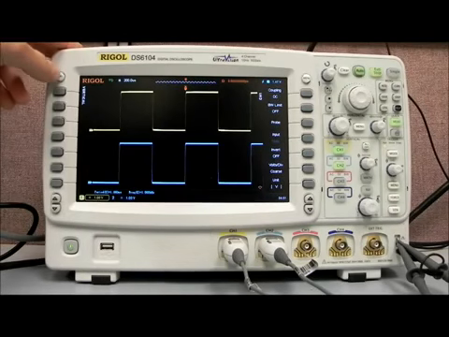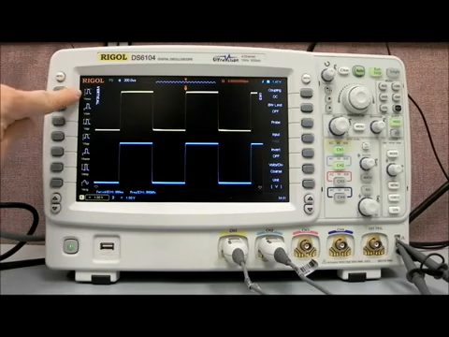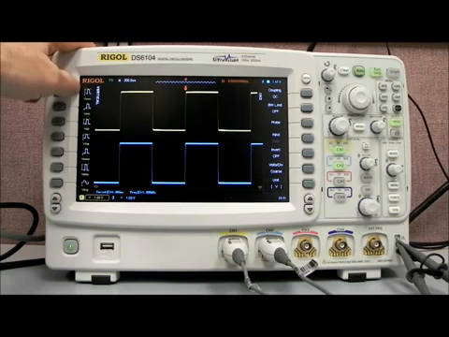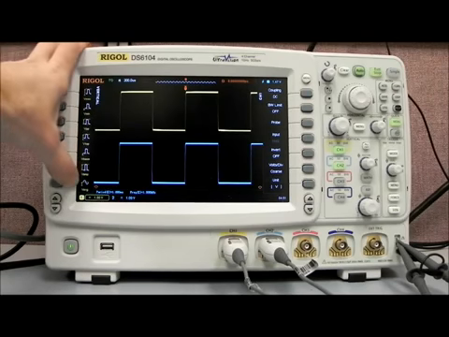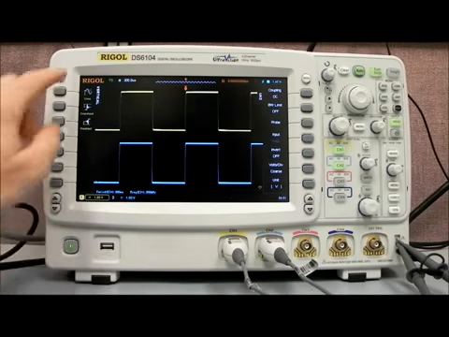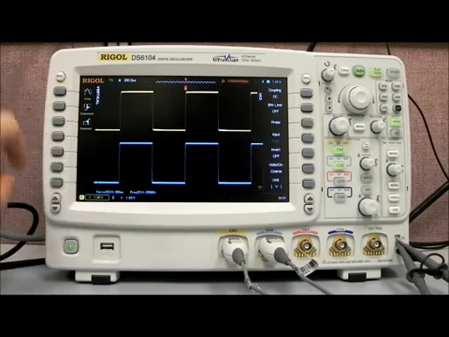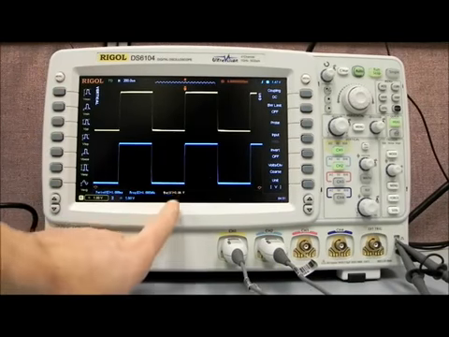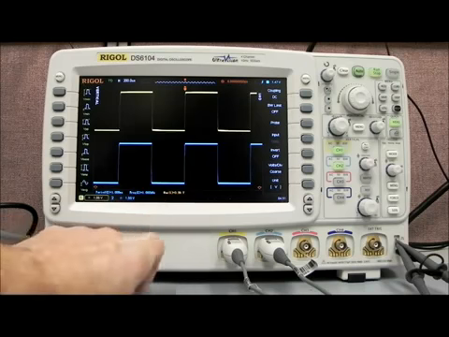If we press this menu key on the left hand side, you'll see it says vertical currently. If we pull that out, now we have all of the vertical measurements at our fingertips. We have Vmax, Vmin, Vpp, Vtop, Vbase, Vamp, and Vavg. If we down arrow, you can also see we have VRMS, overshoot, and pre-shoot. So let's just push Vmax, so you can see now the Vmax value has come up.